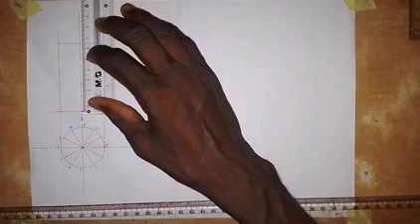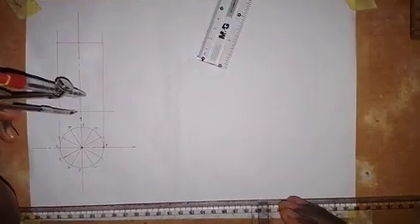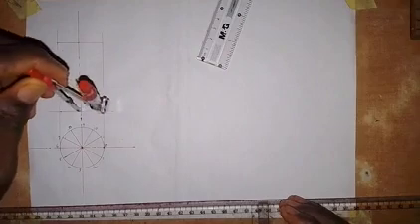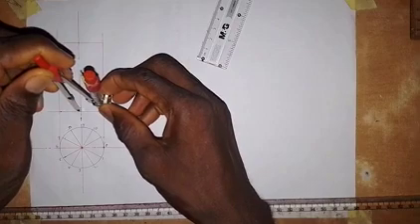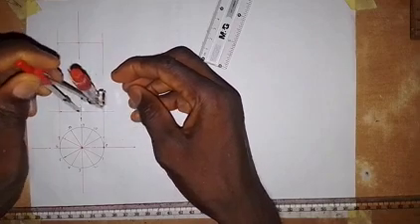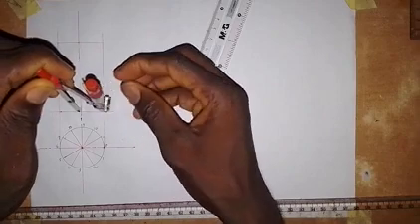But then I'm going to take a measurement of 20 millimeters, or instead of that, I've taken 20 millimeters already, and from here to here is 20 millimeters. What I just need to do now is to draw the semicircle. I still have that 20 millimeters that we used to draw the circle.